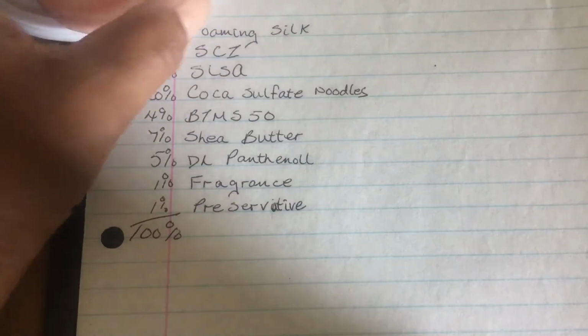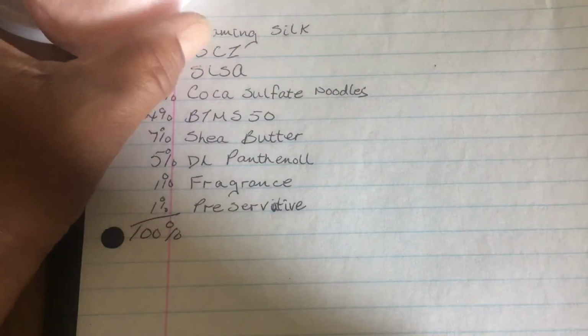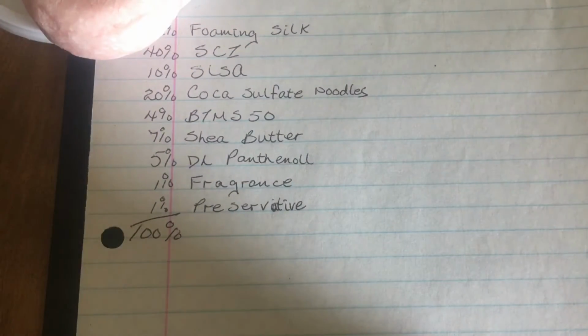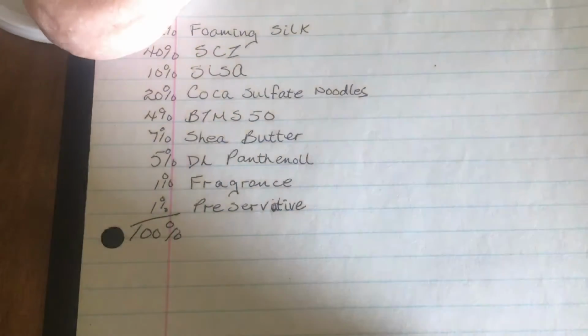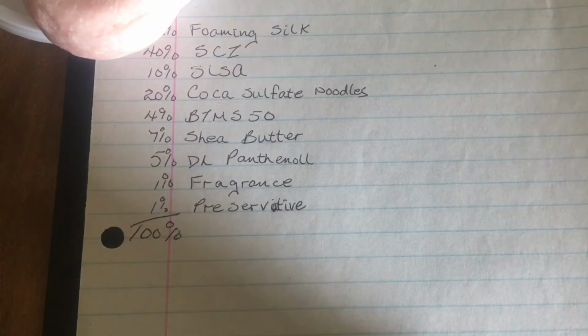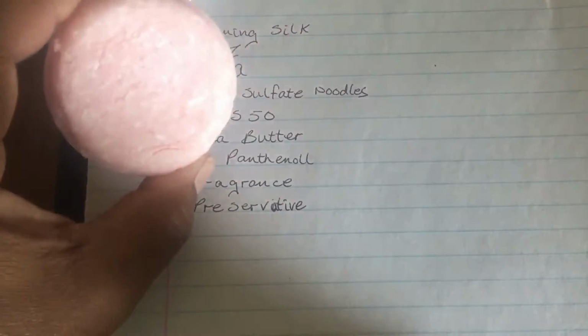So I do my shampoo bars around 2.5 ounces. Like I said, I deal in ounces. If you deal in grams, I'm not sure what the actual conversion is, say it's 100 grams. That's probably a lot. Let's say 75 grams. Let's do that. 75 grams for a shampoo bar.